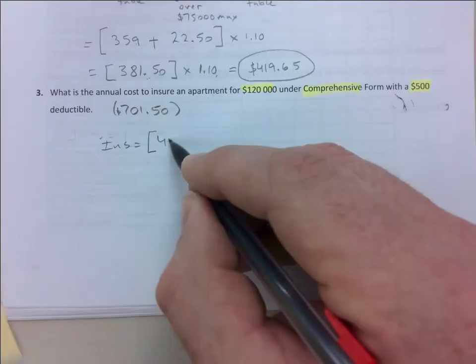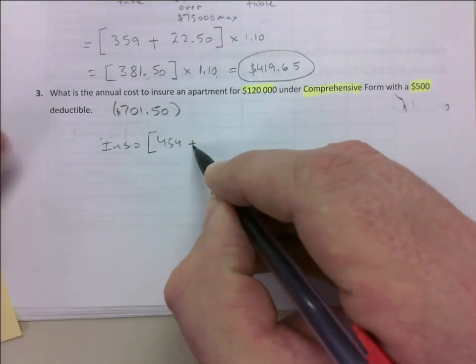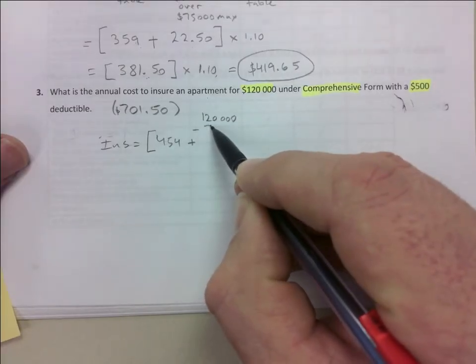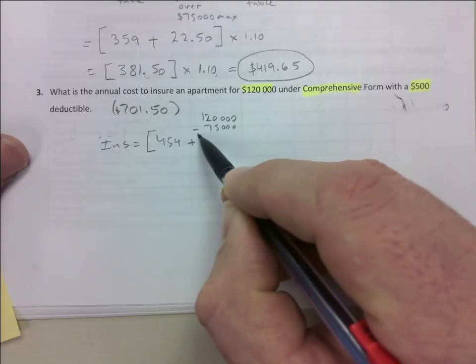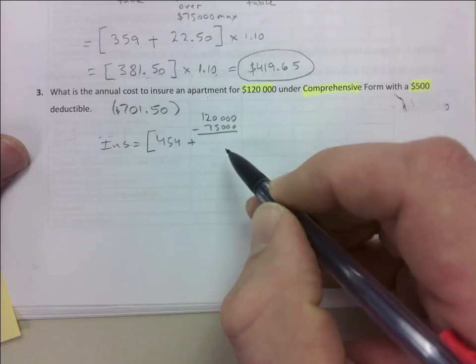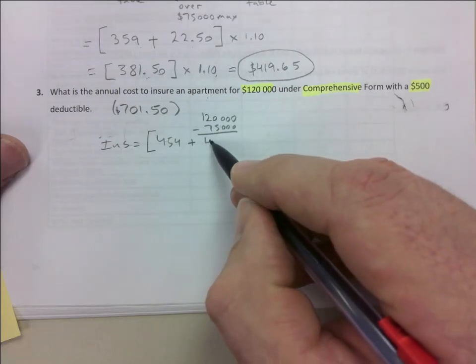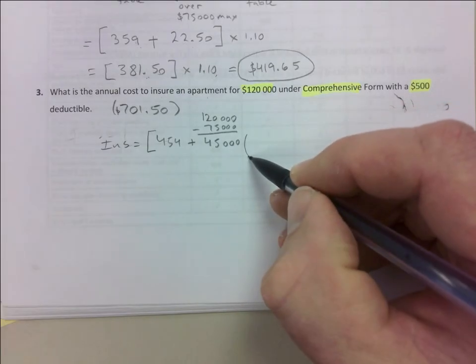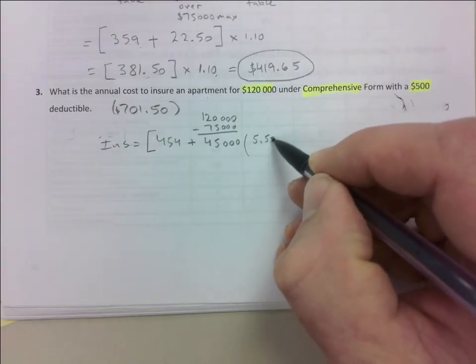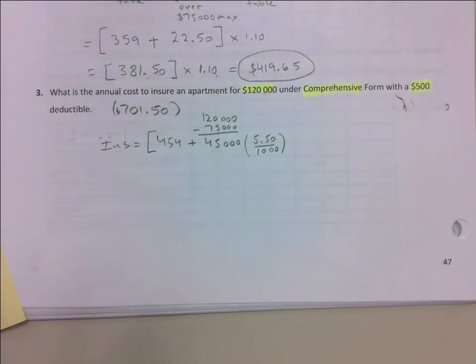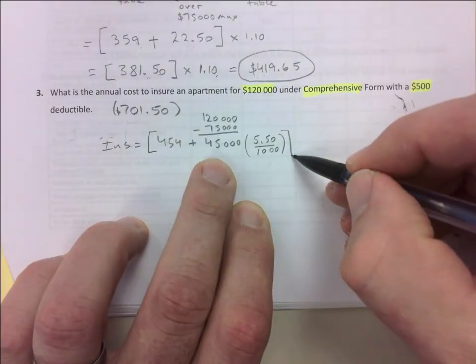Okay. So you go 454 plus, and here I'm going to do this, 120 minus 75,000. That's where I'm going to get this number here. What are we at, 45,000? 45,000 times 550 per $1,000.